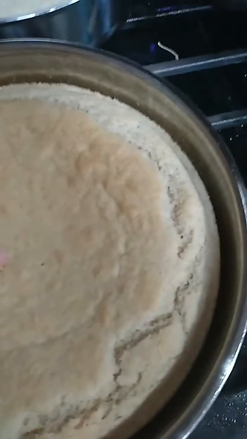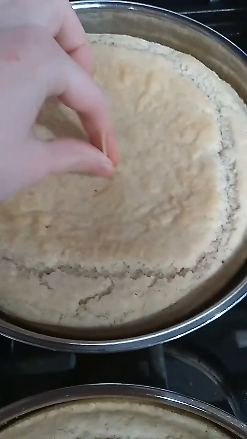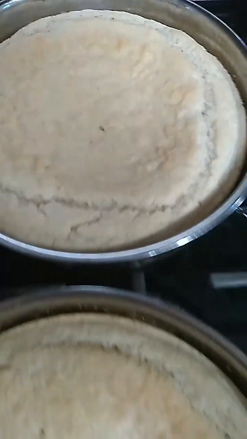So, okay, now I'm gonna go see if the cake is done. Let's see the cake. I would say it's not done.